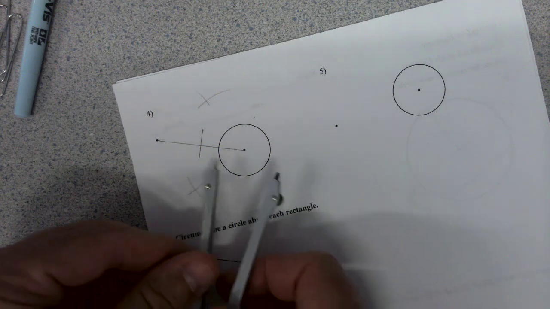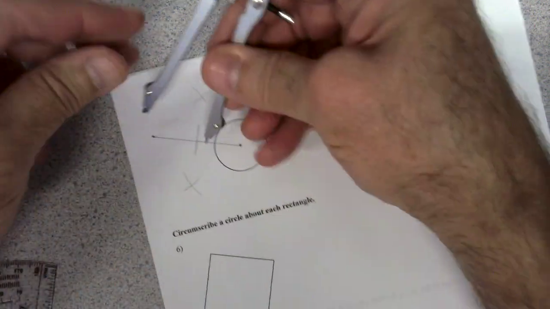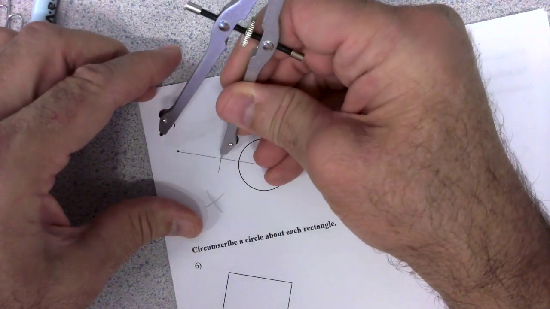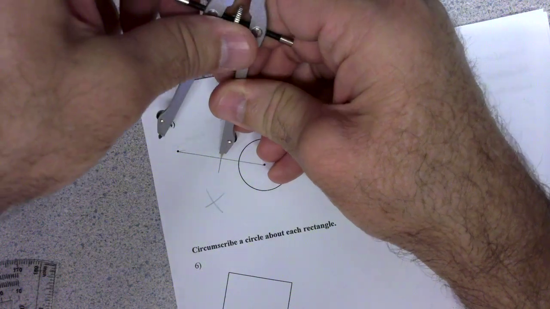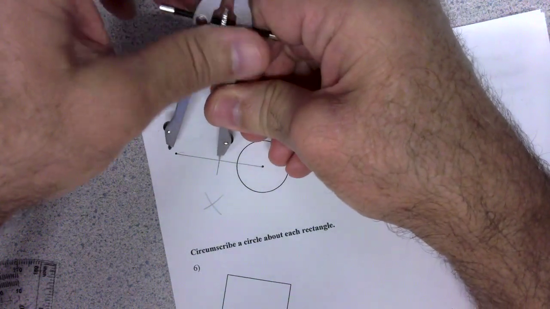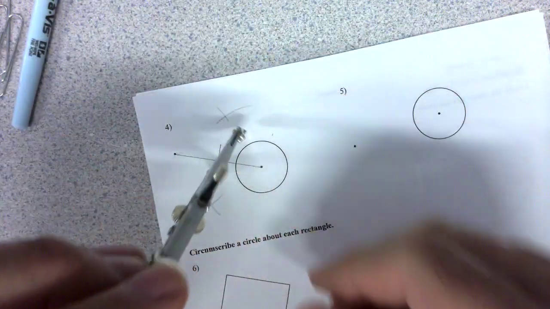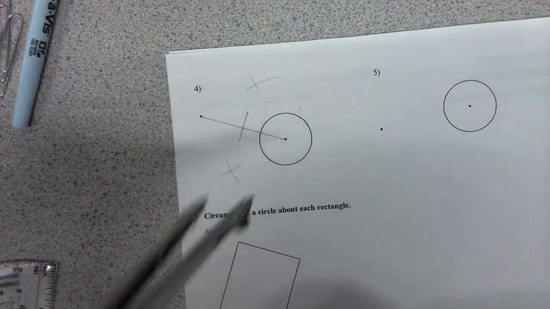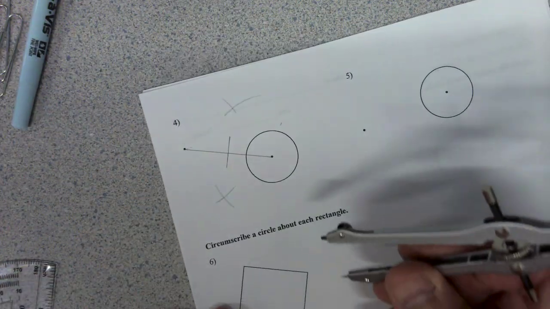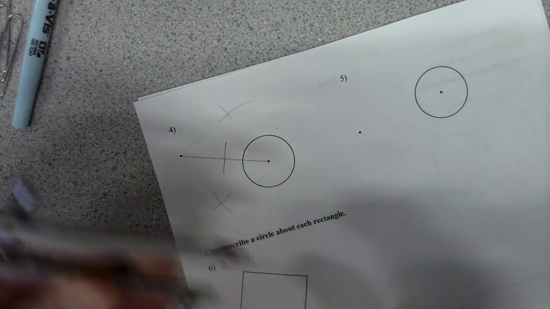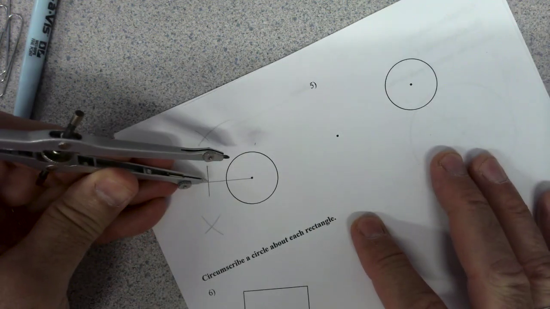And I'm going to measure that distance by putting my compass point on that center and changing my compass to that distance right there. So that distance is the same there and there. Now I'm going to use that distance from here.